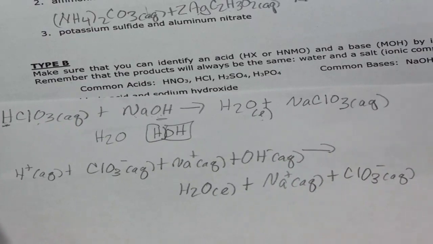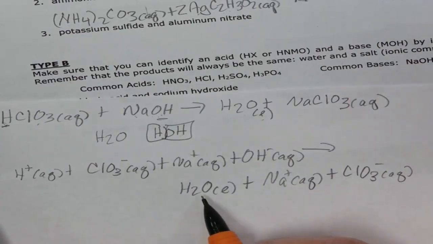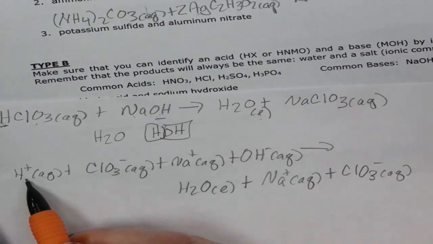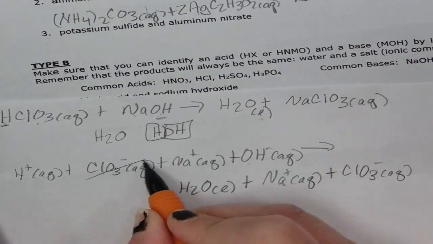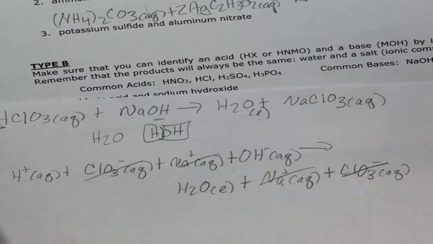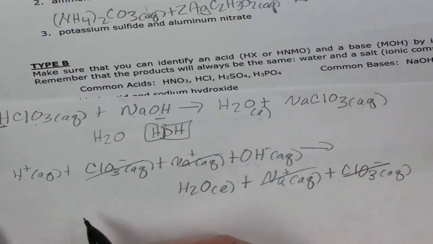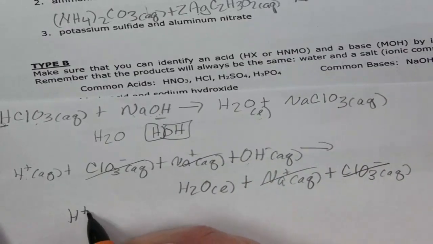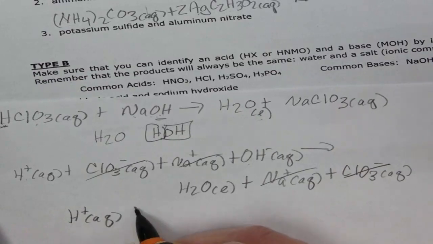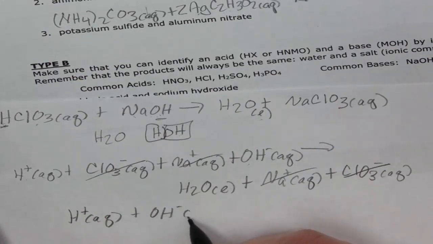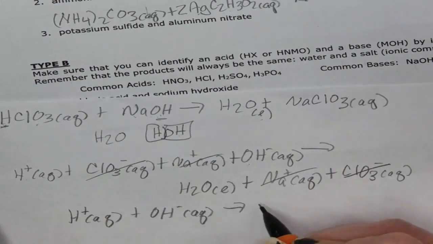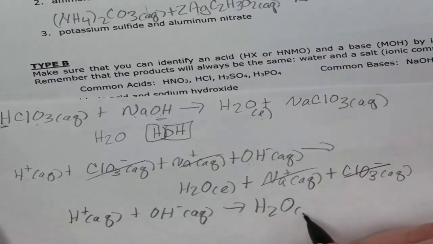All right, so what is involved here? Water is a liquid. So what is involved in making the water? The hydrogen and the hydroxide. So I am going to cut out and mark out my spectator ions that are not hydrogen and hydroxide. So a hydrogen ion plus a hydroxide ion will give us liquid water.